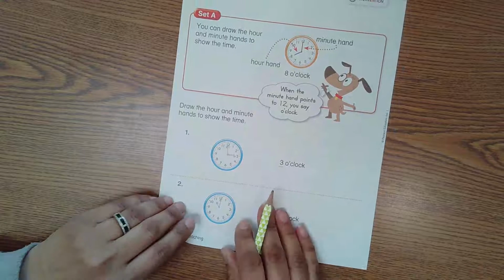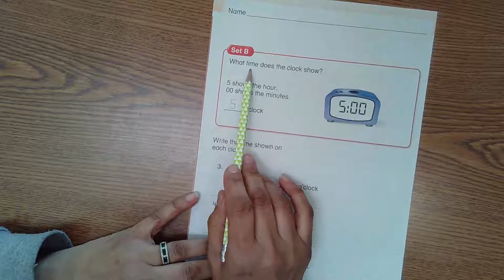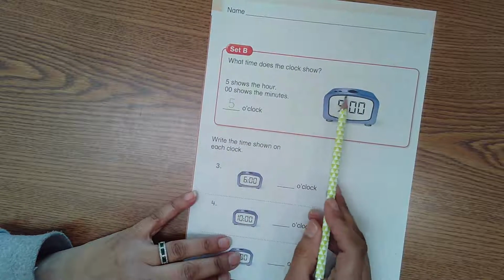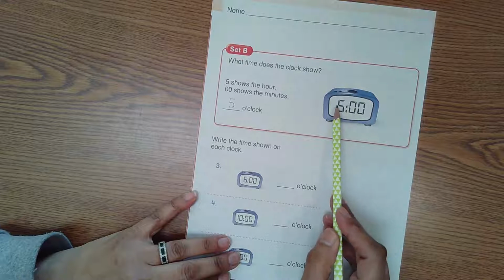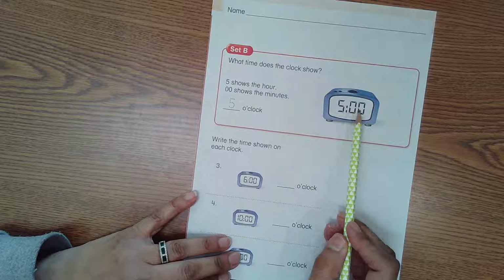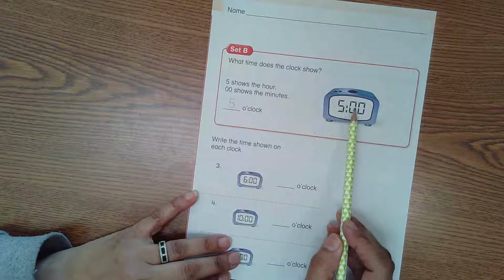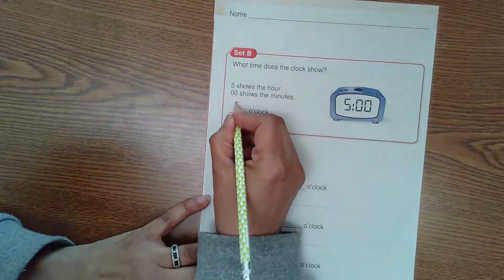Right. Let's go to set B. Okay. What time does the clock show? The clock shows 5, colon, 0, 0, so it's 5 o'clock. So 5 shows the hour and the zeros show the minutes. So that's 5 and no minutes, so it's 5 o'clock. And that's what we have here, 5.